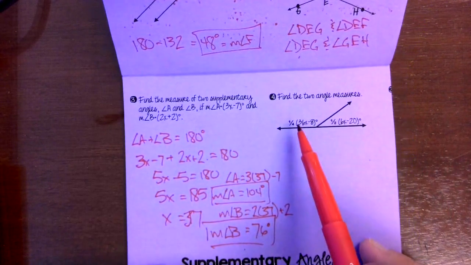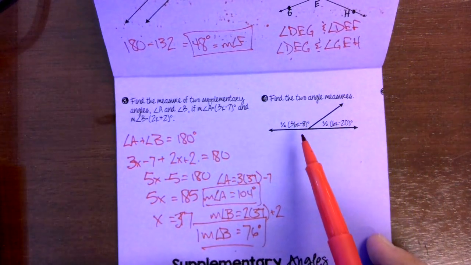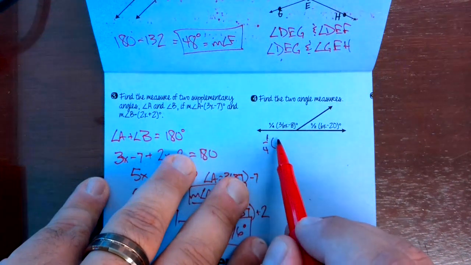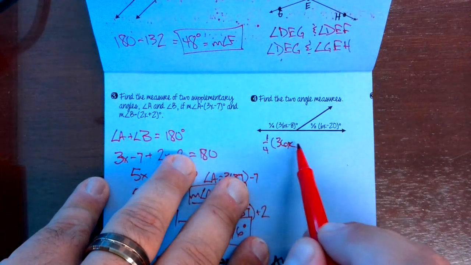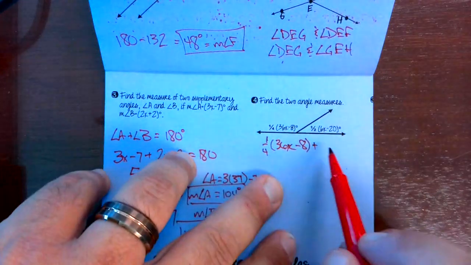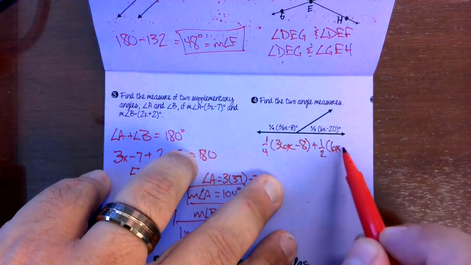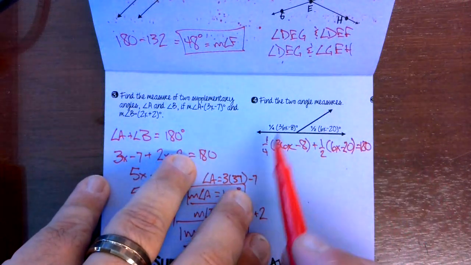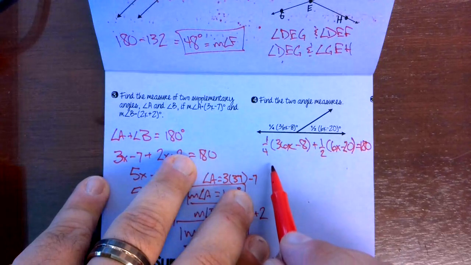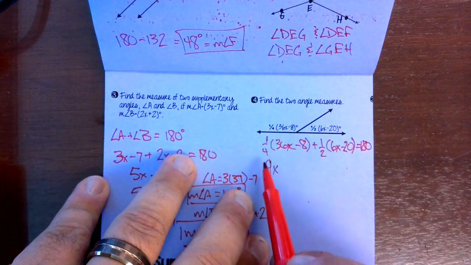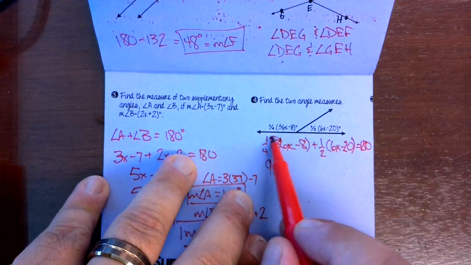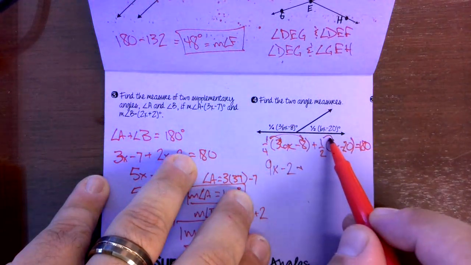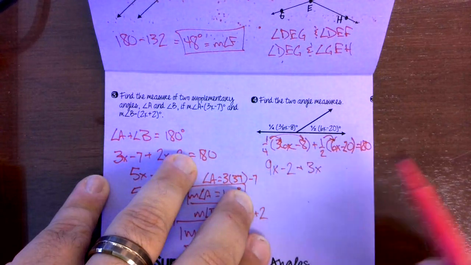And then finally here, on example 4, I'd work the same kind of way. I add these together. Don't let those fractions scare you, because I'm just going to distribute through. When I take 1/4 times 36x, I get 9x. 1/4 times 8 gives me 2. 1/2 times 6x gives me 3x.